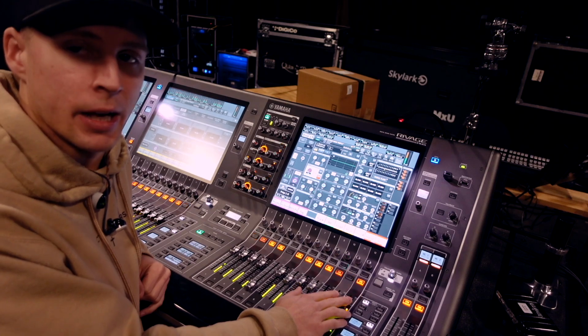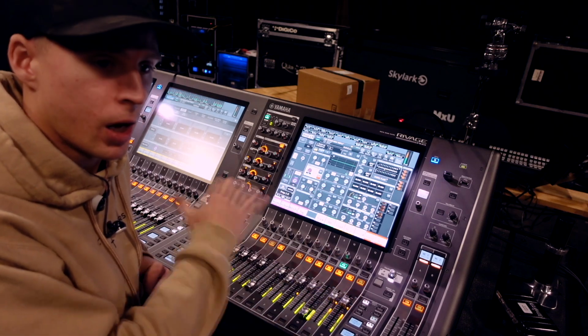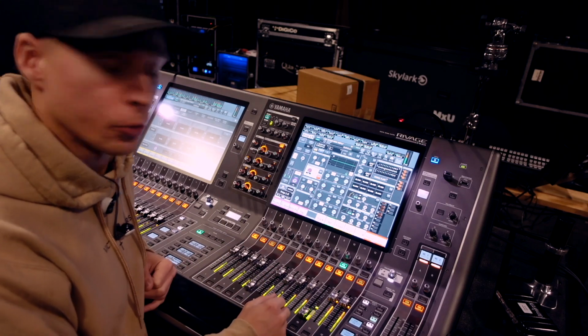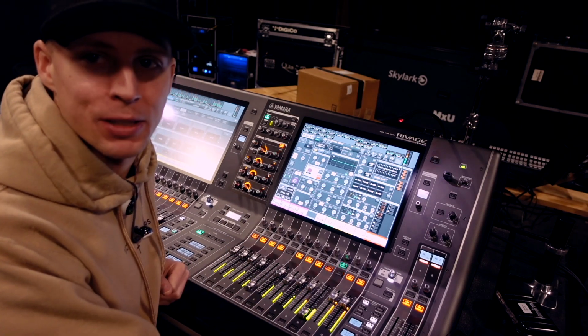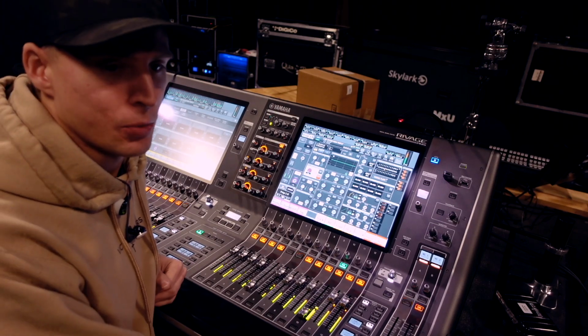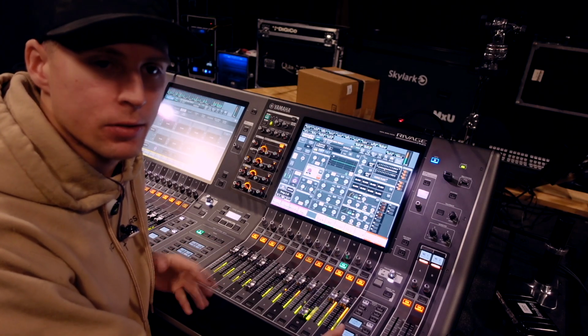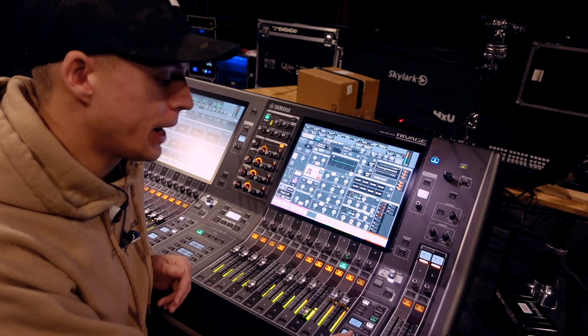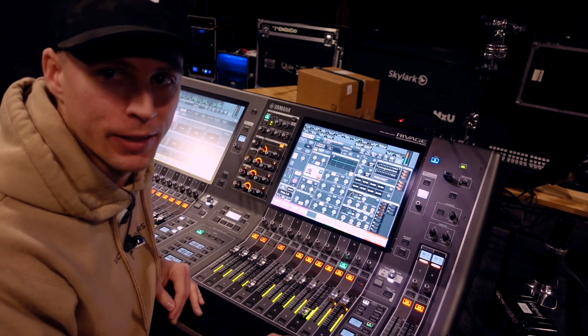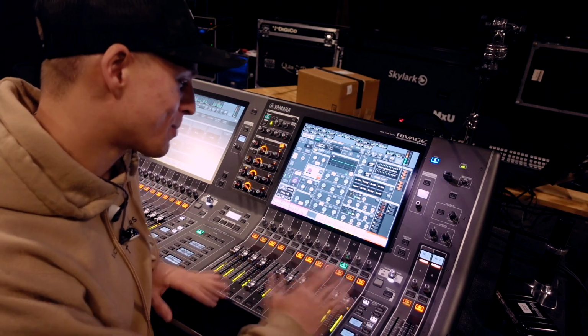I have my band DCA, and then an all DCA, so that can affect all levels and function as a mute group. I have my MC1 and MC2 mics. For this event, we just had 2 MC mics. In some cases, we might be dealing with headsets or lav mics and stuff like that, and I would probably end up changing the layout just a tad on my home layers if that was the case. So that's my home layer.